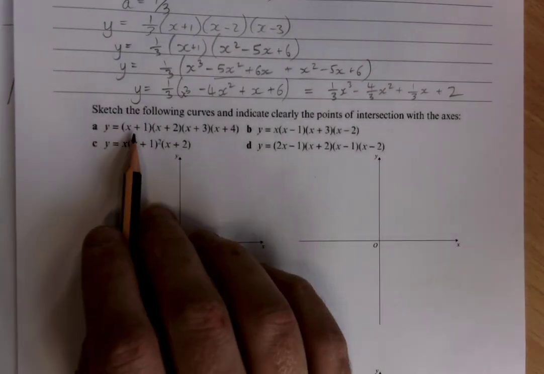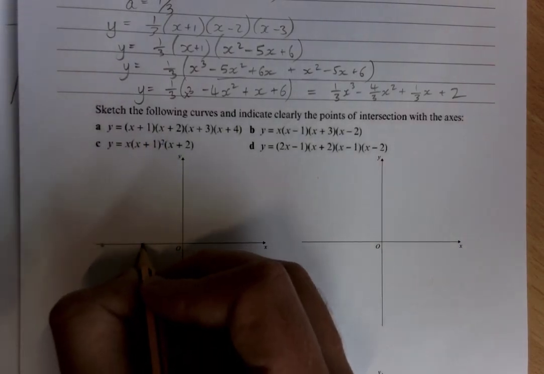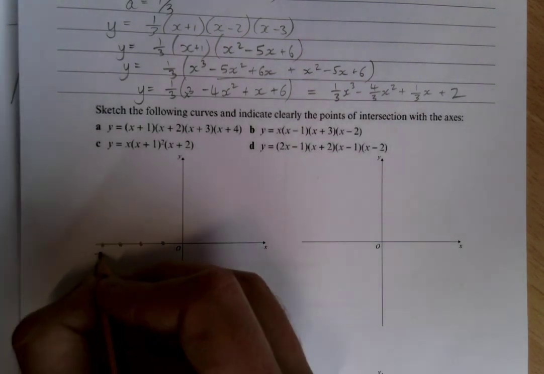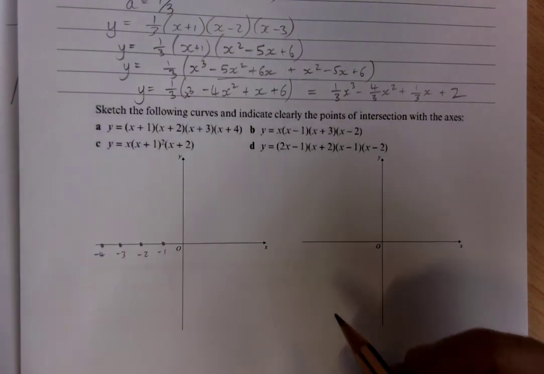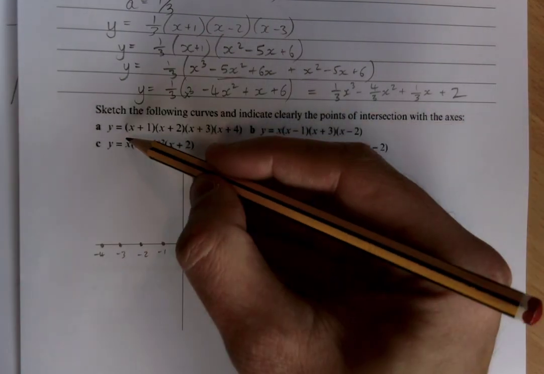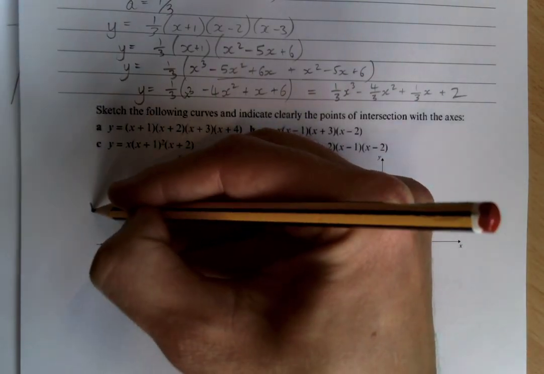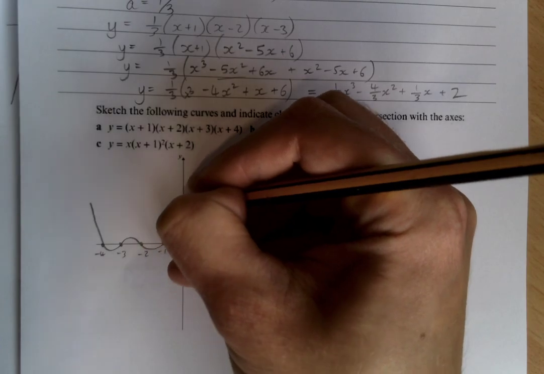Moving on to these are quartics. So 1, 2, 3 and 4. That means that we've got some roots at minus 4, minus 3, minus 2, minus 1. And they're all positive, so we've got a W shape. So it's going to go down, up, down, up.